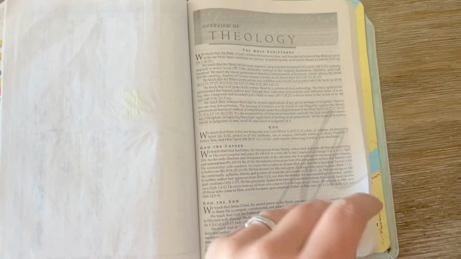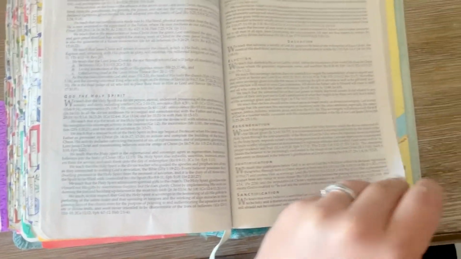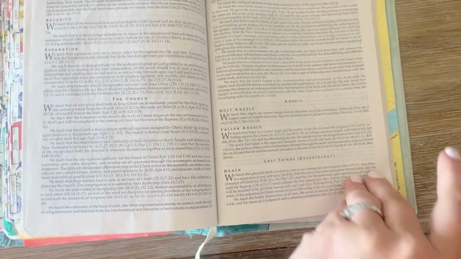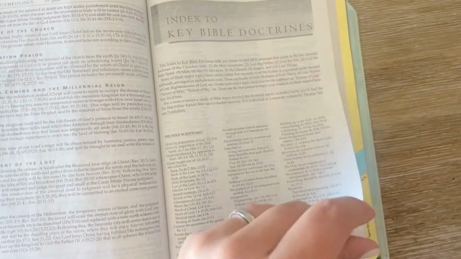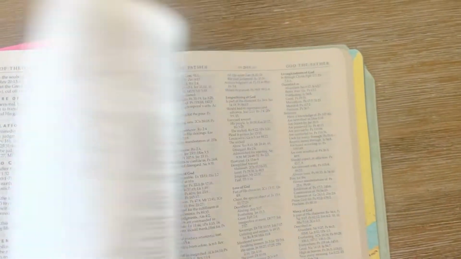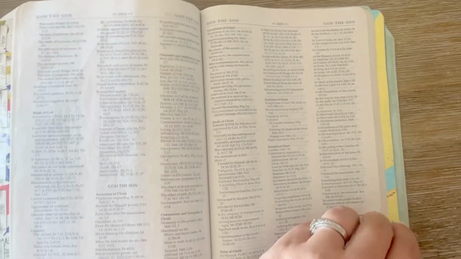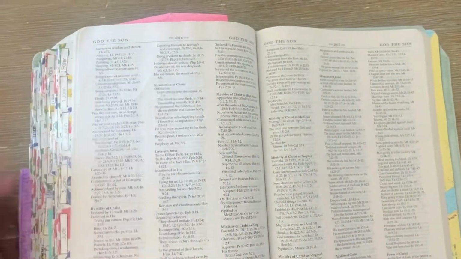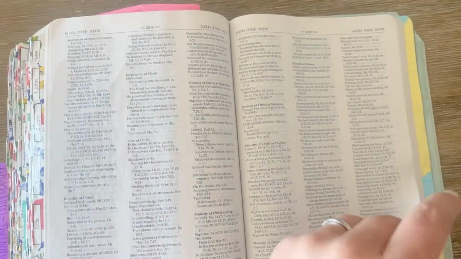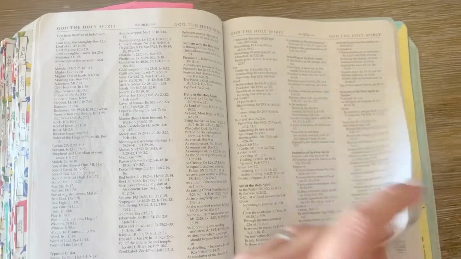Here is a section on theology where we're talking about God, the Holy Spirit, salvation, election, angels, the church, where it shares an index to key Bible doctrines. Y'all, you could literally just pack your Bible, go on vacation, and be able to study scripture. You don't need a ton of resources. You don't need to pack your huge Bible bag. You just need this one resource.